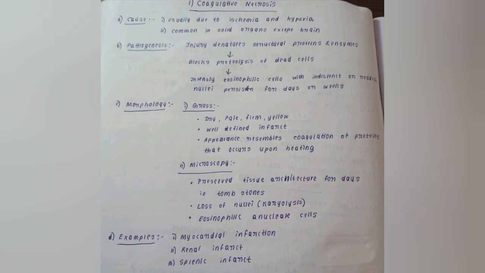Now coming to the morphology. Morphology, you have to write gross and microscopy both. Now the gross: it is basically dry, pale, firm and yellow, and the infarct is well defined, that is due to ischemia. And the name coagulative comes because this gross appearance resembles coagulation of proteins which occurs upon heating.